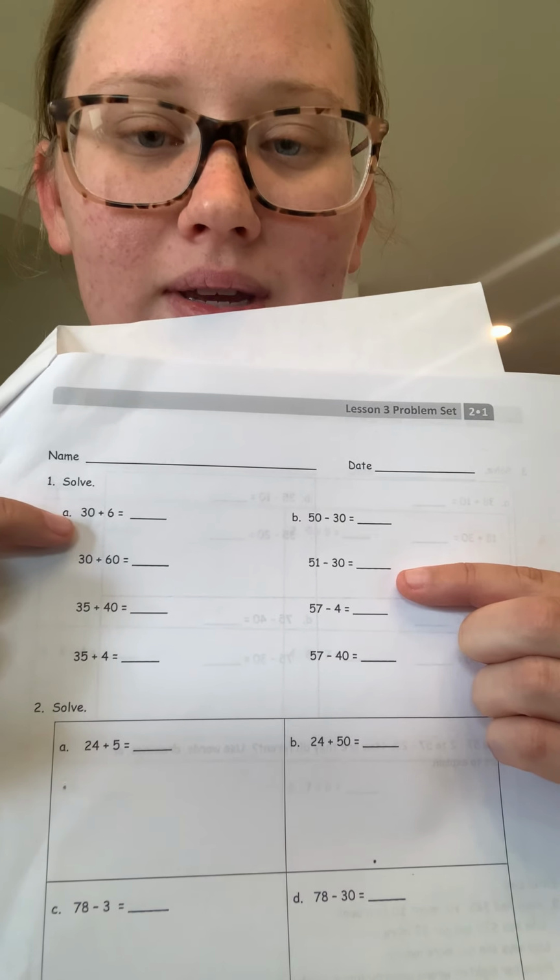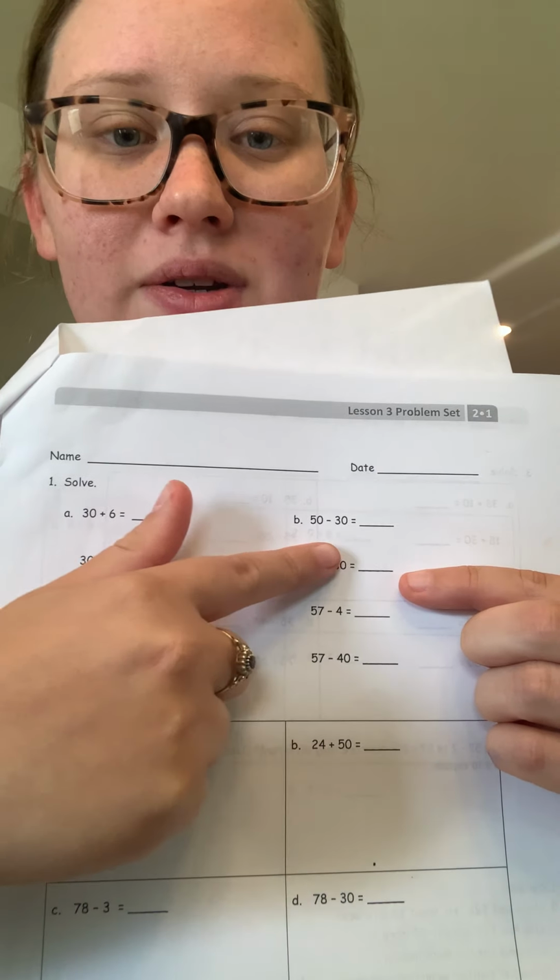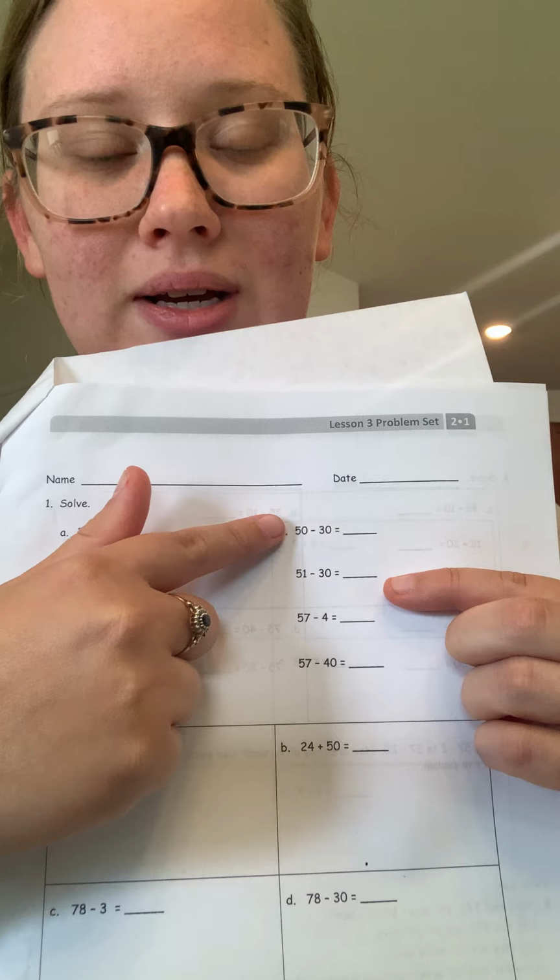If you notice here, there is plus signs on this side. So this side's going to be addition, but there's something different about this side. This side is actually subtraction, so make sure you pay attention to your signs. So number 1A, 30 plus 6.